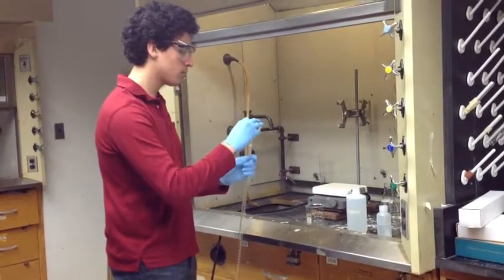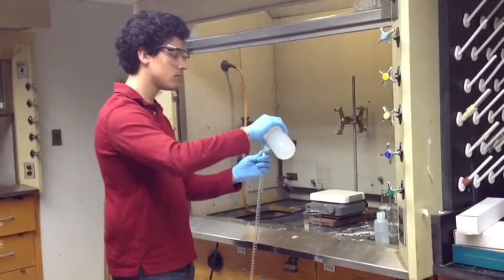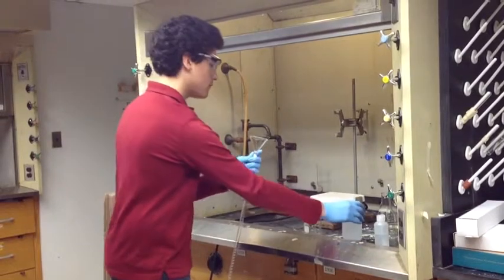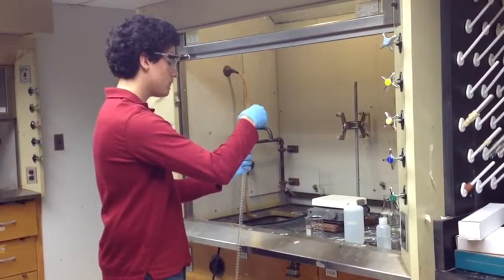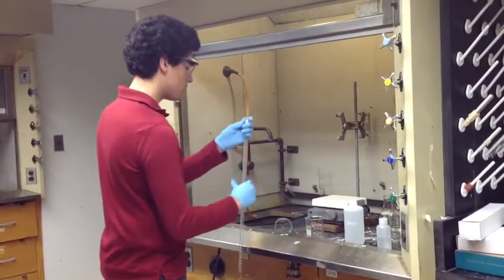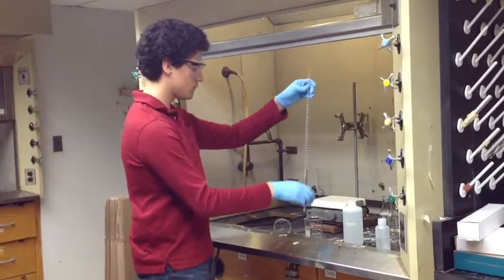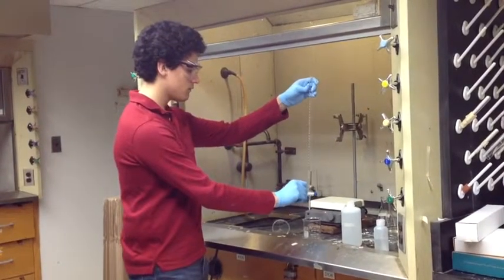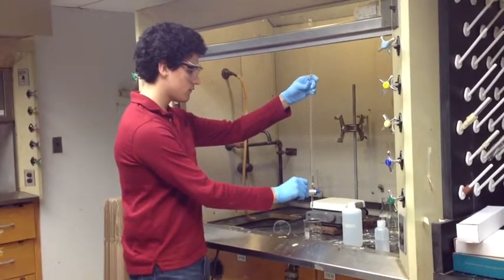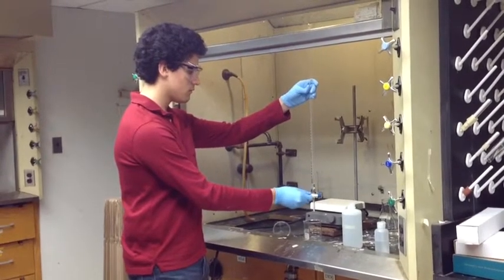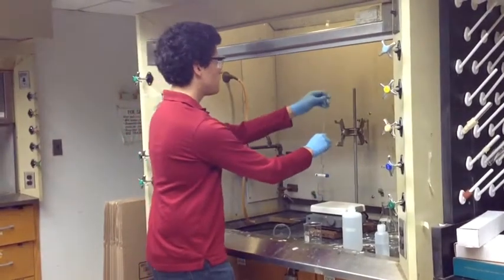Repeat the process. Pour some more NaOH into the burette. Hold the burette over the waste beaker and open the nozzle. Let all the NaOH drain out.